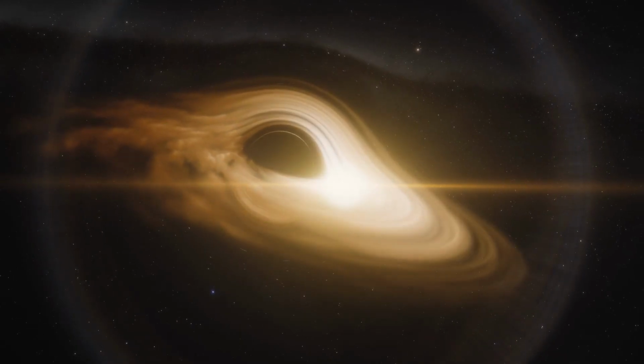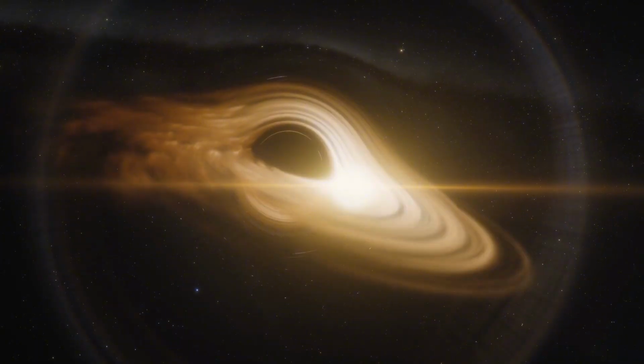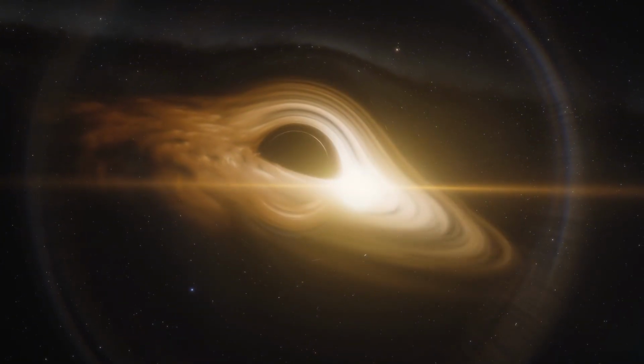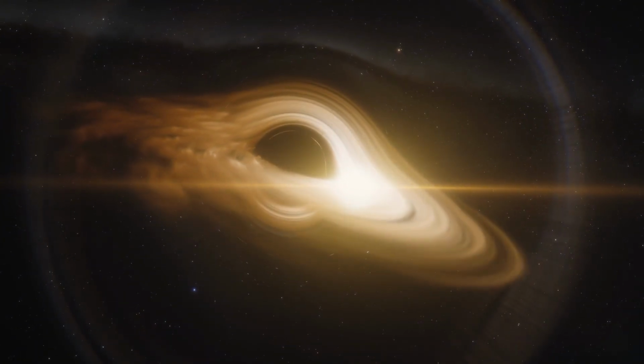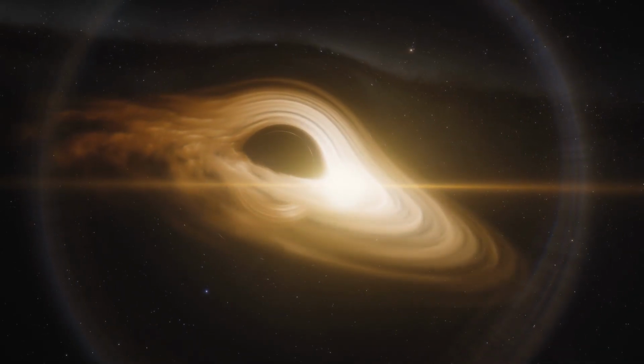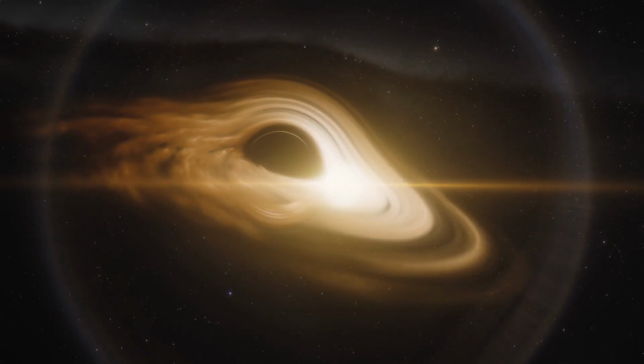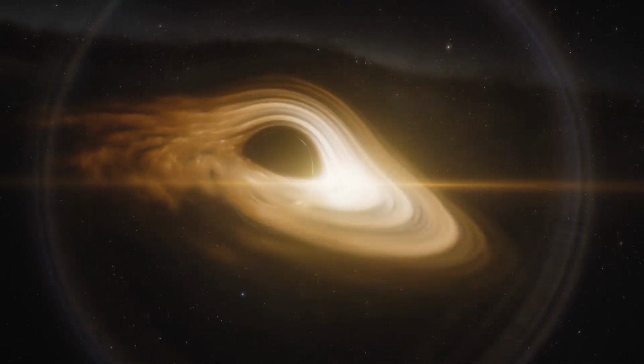The Event Horizon Telescope is not a single instrument but a network of radio telescopes scattered across the globe, from Hawaii to Chile to Antarctica. Operating together using very long baseline interferometry, they function as one Earth-sized radio telescope with unprecedented resolution.